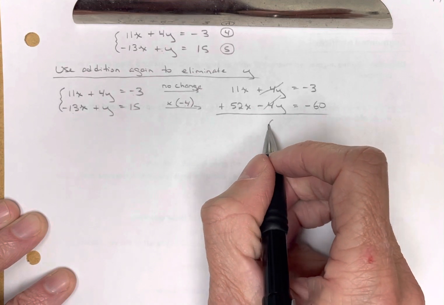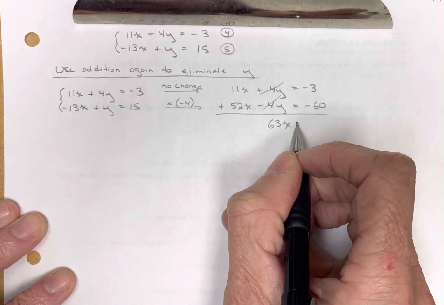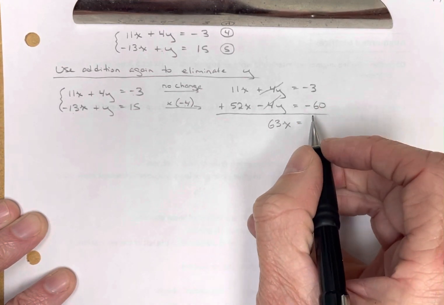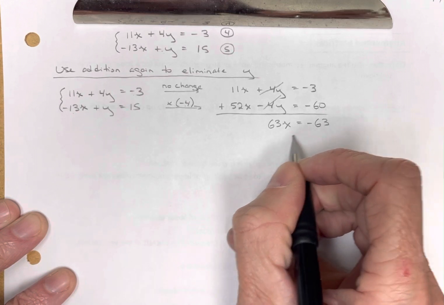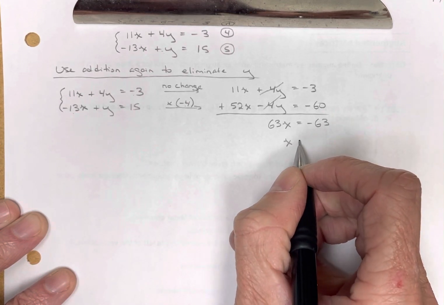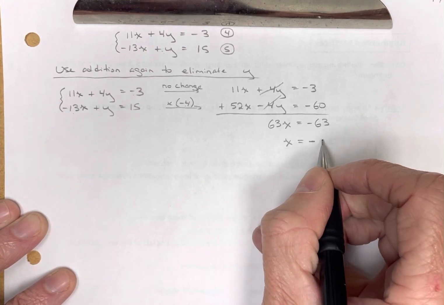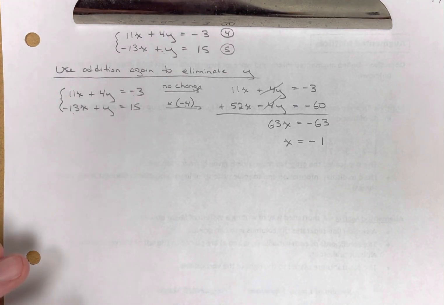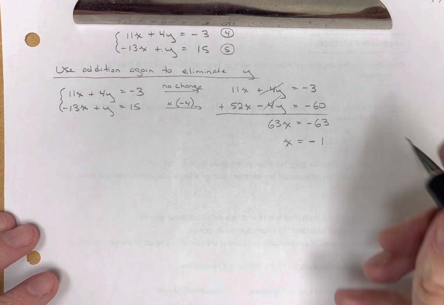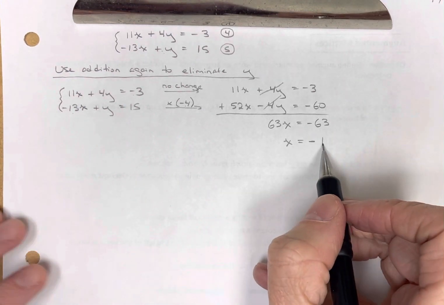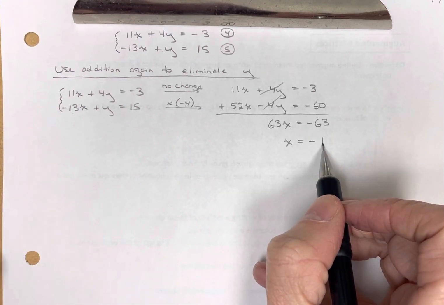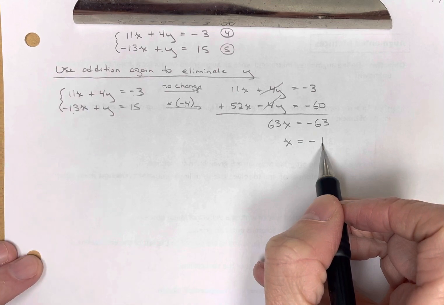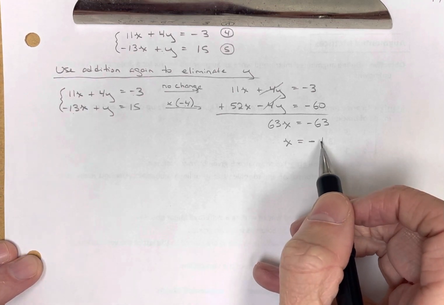52 plus 11 is 63 x's, and 3 minus 60 is -63, and so divide both sides by 63, and x equals -1. There we go. So all of that work from 3 to 2, from 2 to 1, got me to know that x is equal to -1. So now it's time to back substitute.